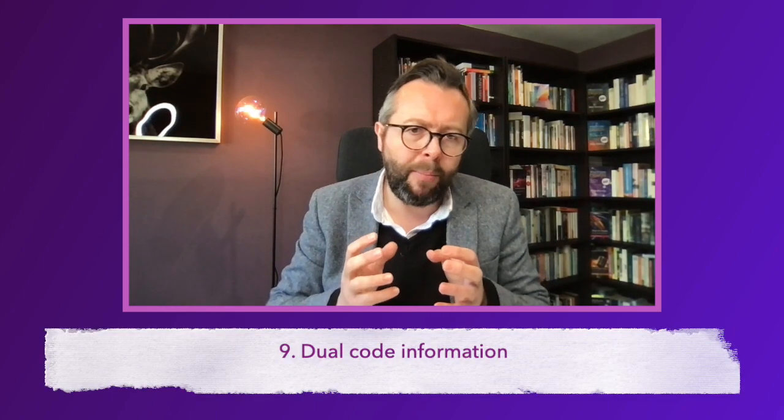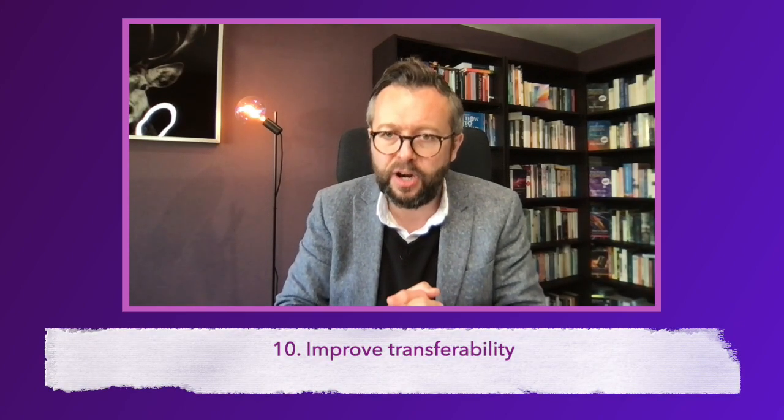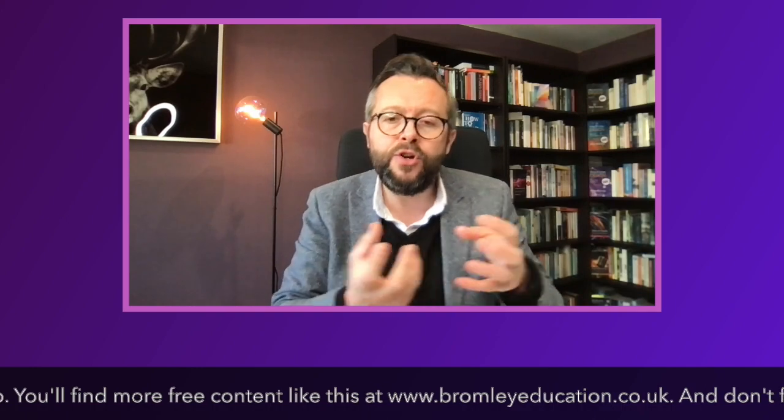Top tip 9 is dual code. So here we want to combine verbal instructions with visuals so that students can utilise the verbal and the visual processing powers contained in their working memory, thus increasing their capacity to handle information. And finally, top tip 10 is to improve our students' ability to transfer learning. So here we want to help students to connect what they learn in one topic to what they learn in another, and indeed to other situations in life, and to help them to connect their learning from one context to another context.